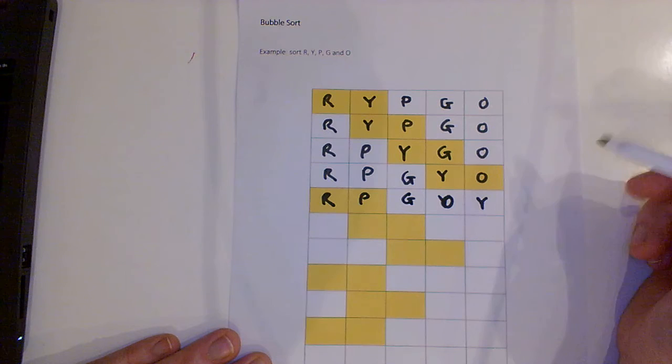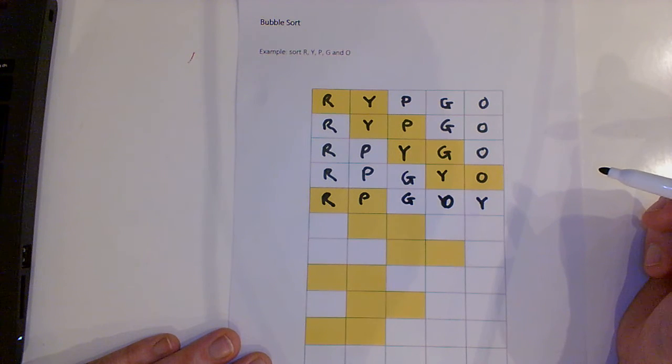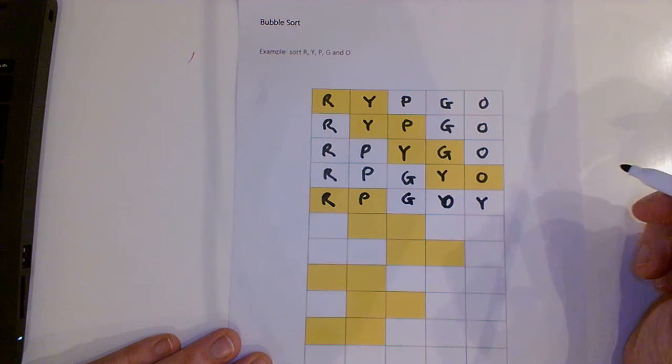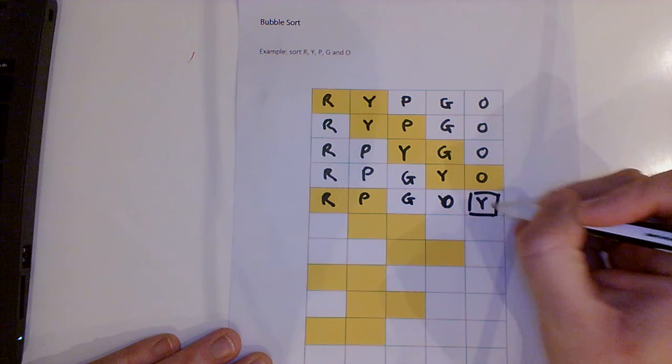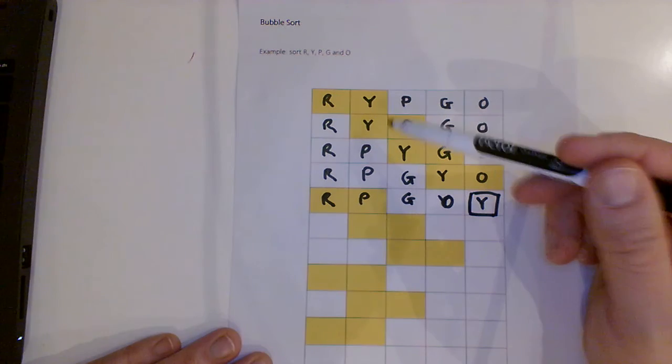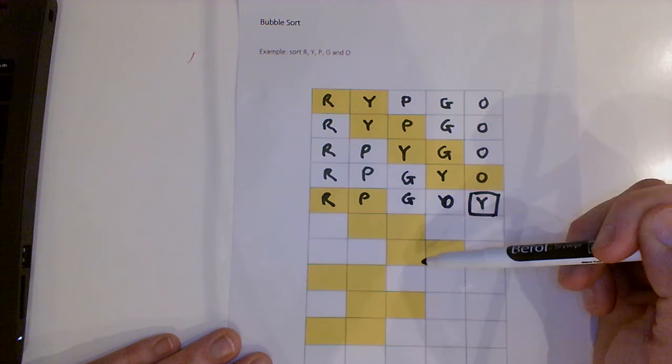So what the bubble sort does is every pass through the list, it takes the value that is going to be at the rear of the remaining items and puts it there. So Y is last alphabetically, so that has been placed at the back, and we won't need to look at that again, which is why there are fewer comparisons as we do each pass through the list.